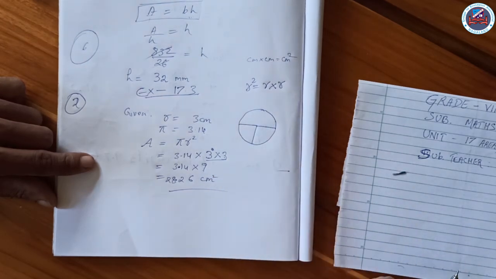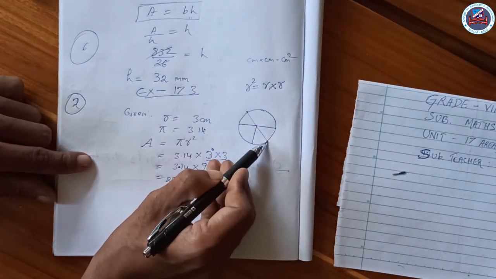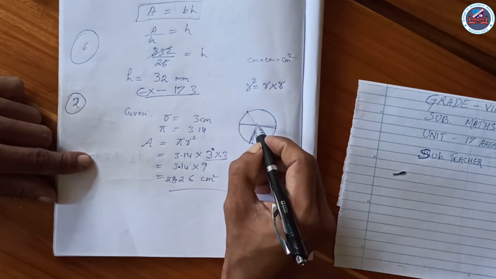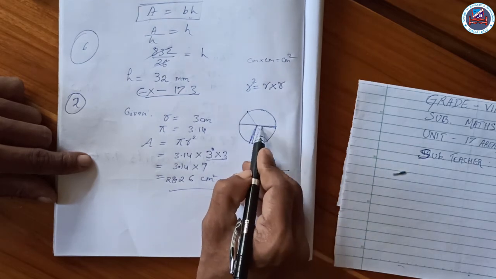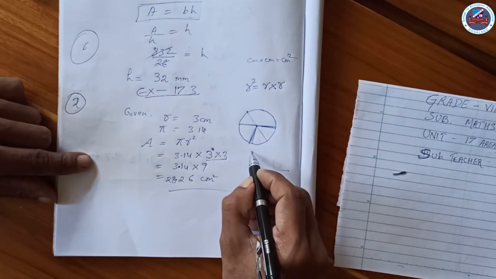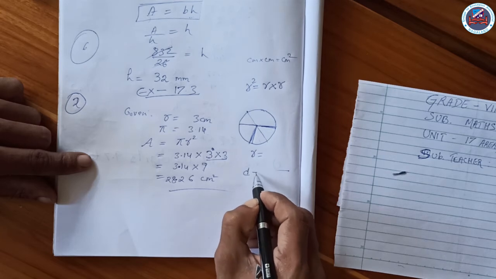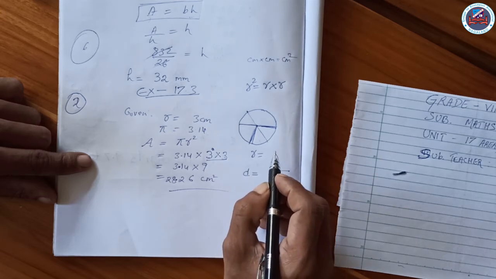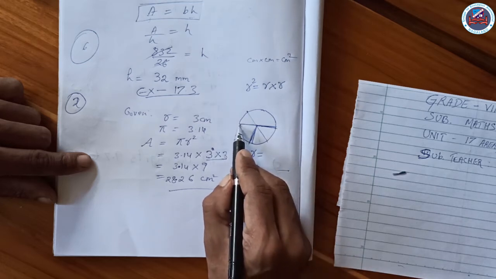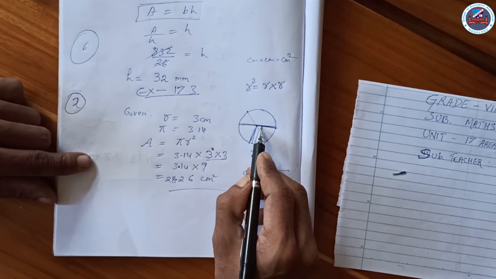This is only radius. Diameter is this full line. Half is radius. That means the radius formula and diameter formula are different. If radius is 3, diameter will become 6, because 3 plus 3 is 6. You got the idea?